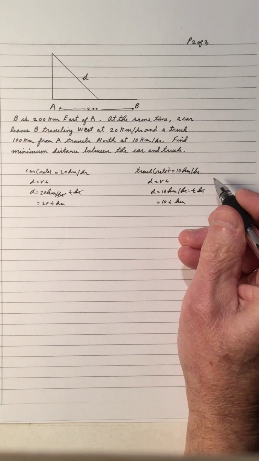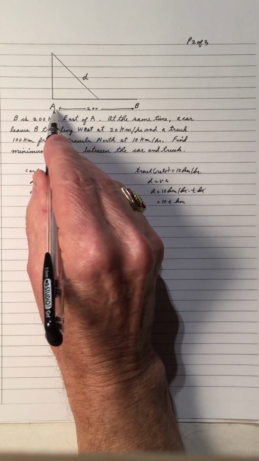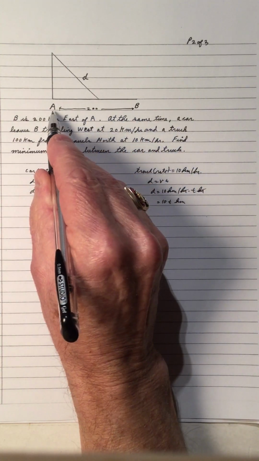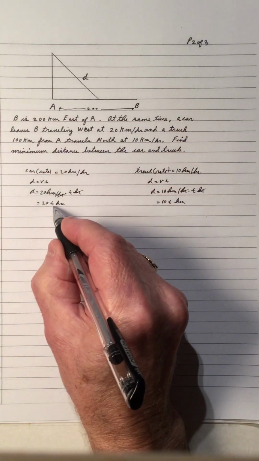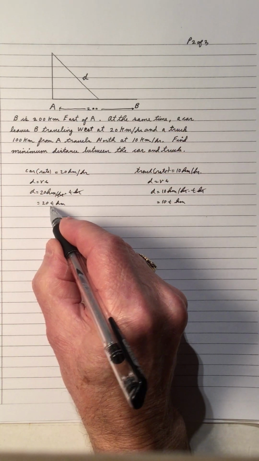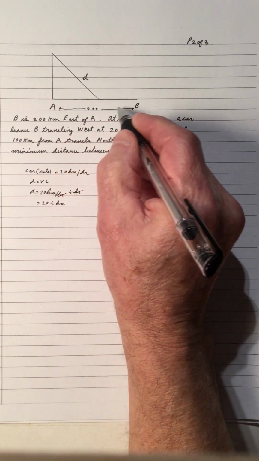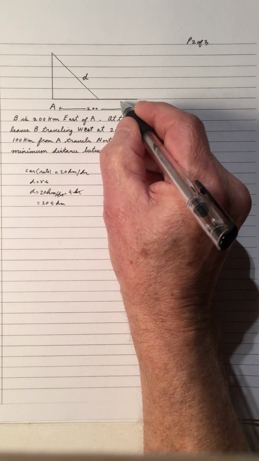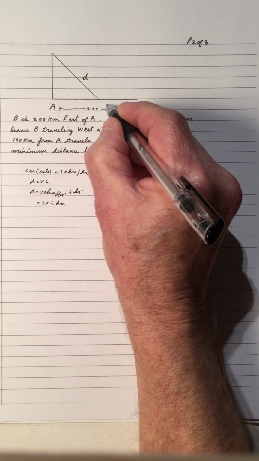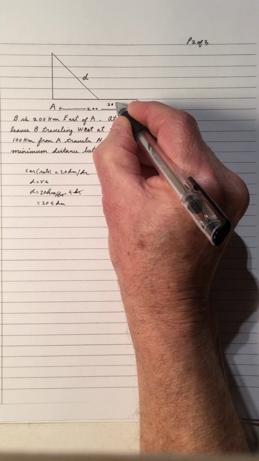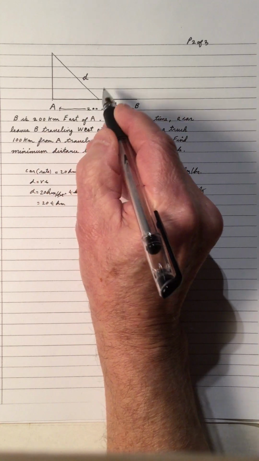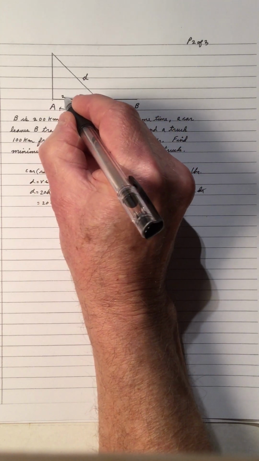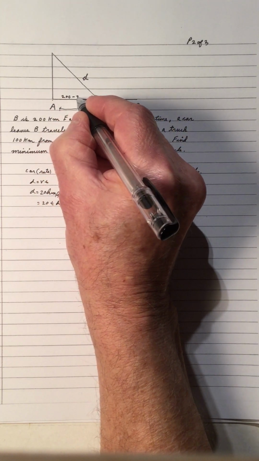Okay, so the car is 200 kilometers from A, and the car is traveling at 20 kilometers an hour towards A, so that's taking it off. So this distance along here is 20t. So the distance from here to here would be 200 minus 20t.